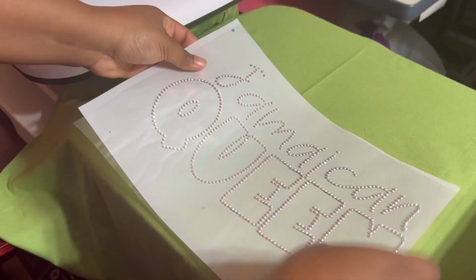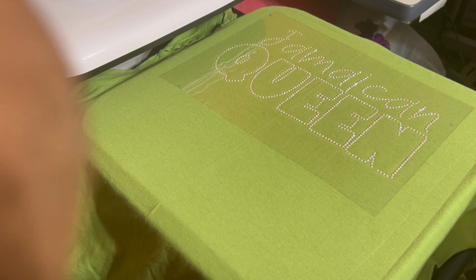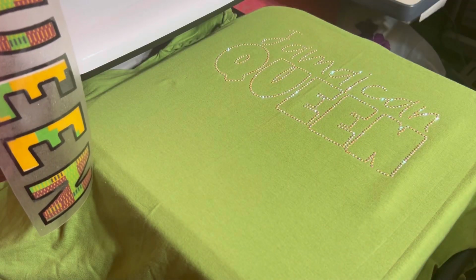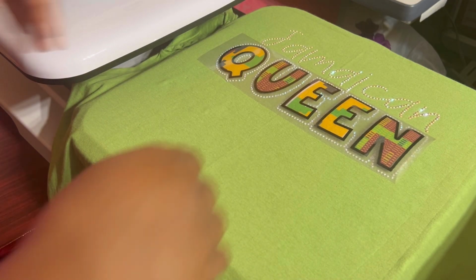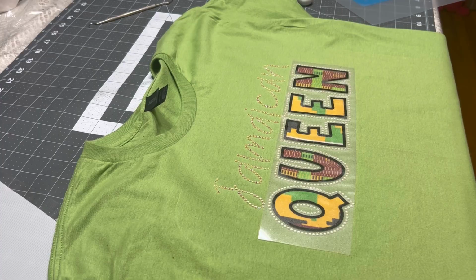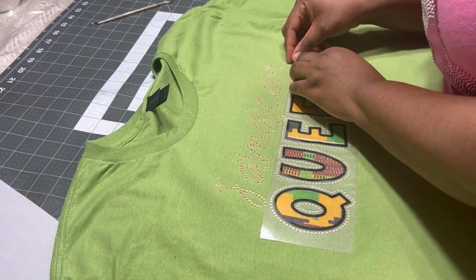Okay guys, so I went and I found the crease in my shirt to find the middle. Now I'm gonna put my rhinestones down. Okay, so I'm gonna go ahead and I'm gonna press this. Okay, so this is pressed. I'm gonna take it off because it's a hot peel. All right, guys, so I'm gonna do the other layer now. Okay, guys, so I'm gonna go ahead and peel it off.